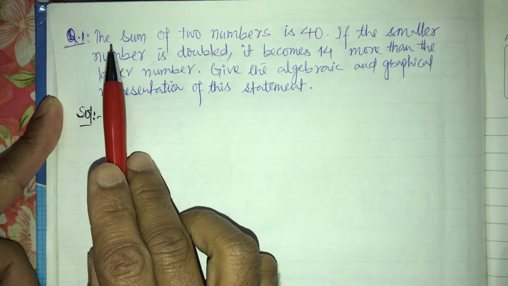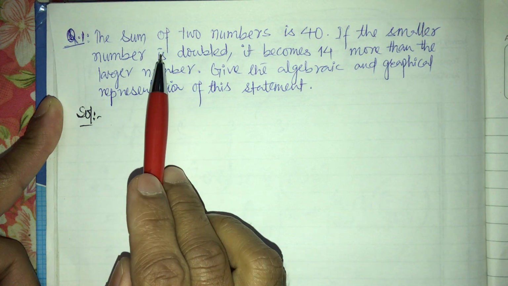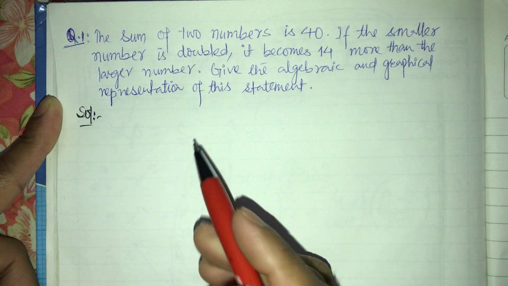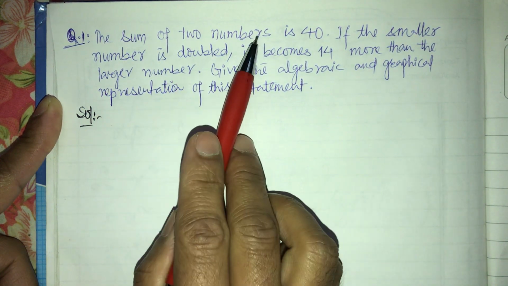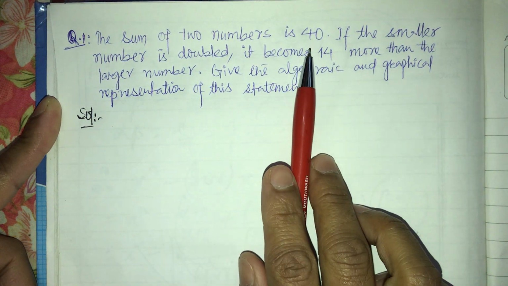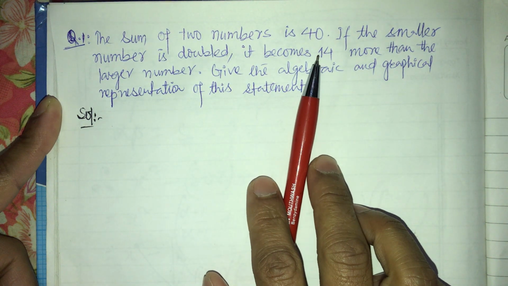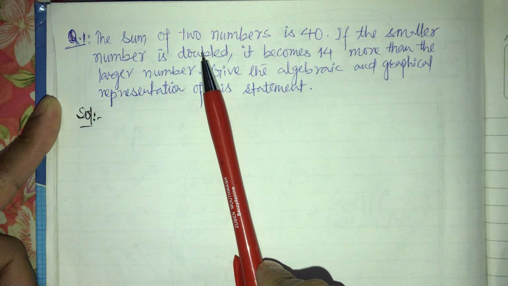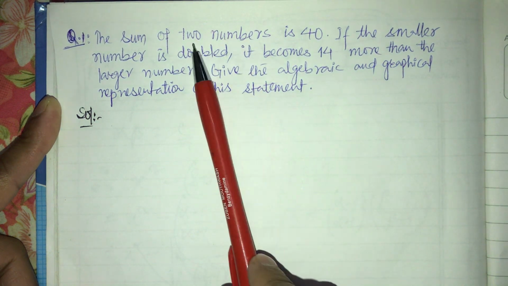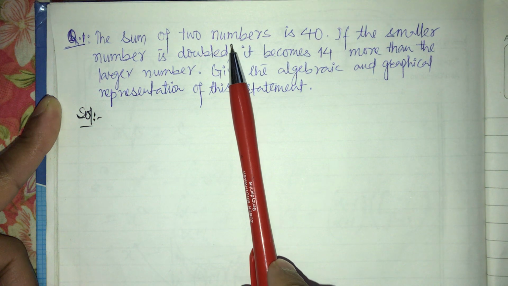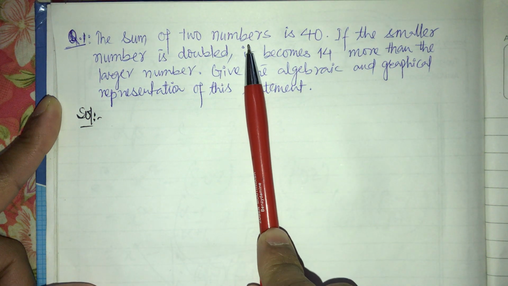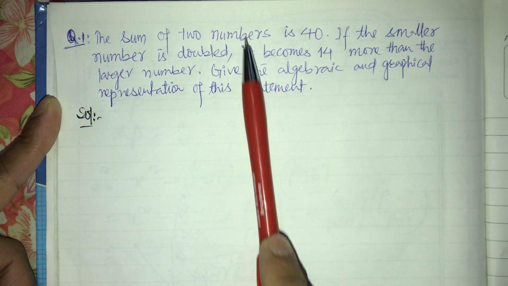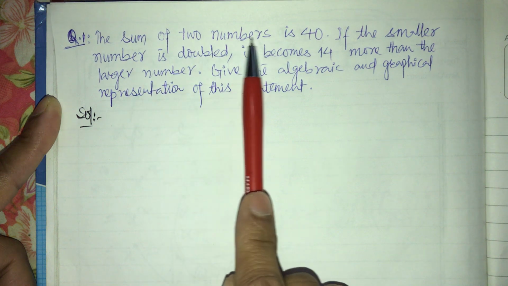If we see the statement, again we find two different statements, and we know these two statements will give us two different equations. The first one, sum of two numbers is 40. Always there must be two quantities given, that we discussed in our previous class. Here also they're talking about two quantities. The quantities are two numbers. These two numbers we will consider, one as x, the other one as y, and using x and y, the two quantities, we will frame the equation.